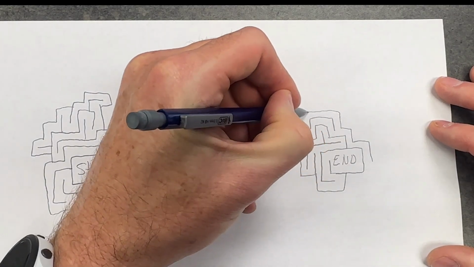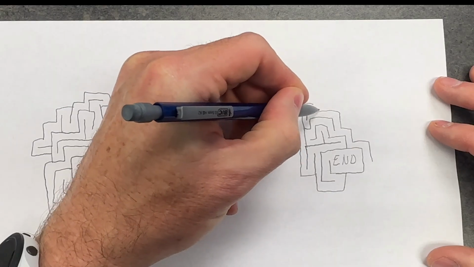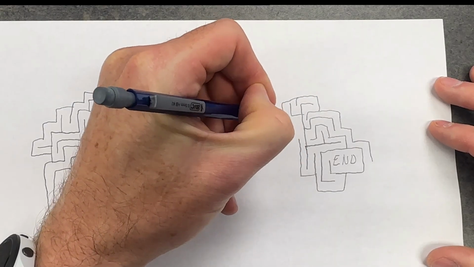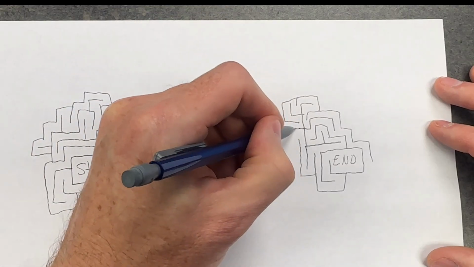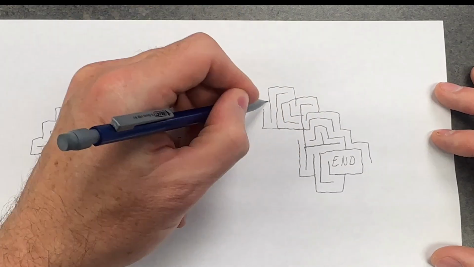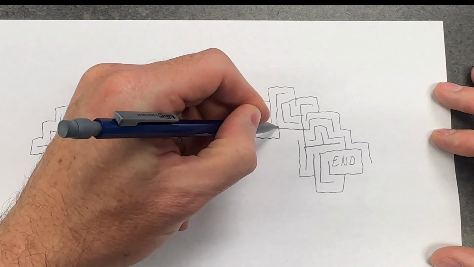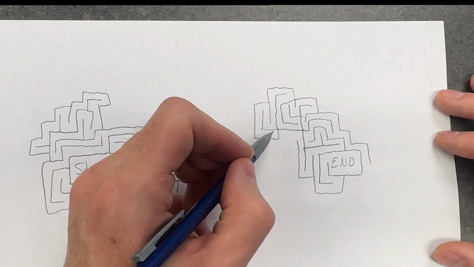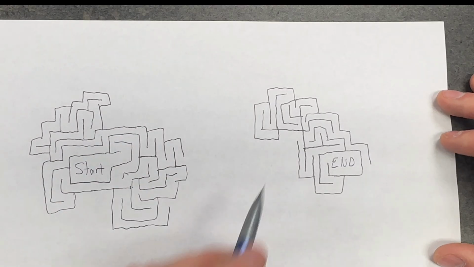So we don't need a lot of maze on the end. We just need enough for them to say, oh dang, no matter which way I go, this is gonna be a challenge, because starting at the end is just as complicated as the start, or almost. So here we've got one dead end, right?